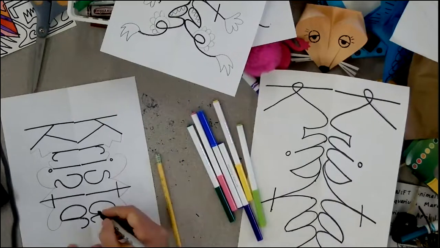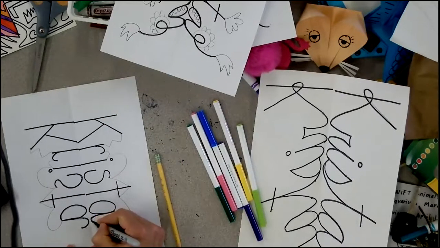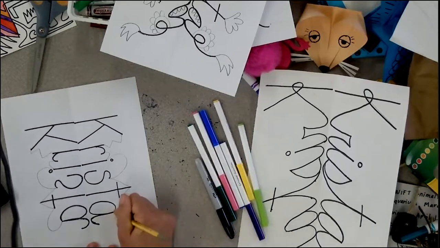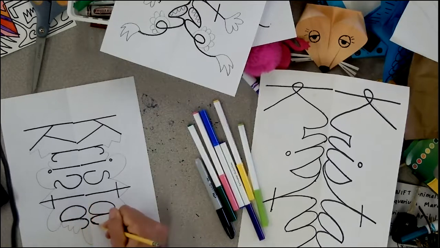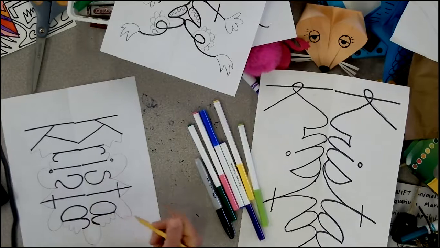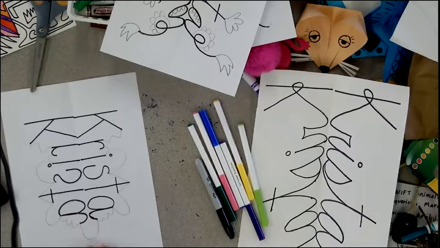And I notice that I have to make my A on this side a little more whoop. There we go. And let's make like a little fin or something down here. All right. So that's what it could look like if you've printed your name.